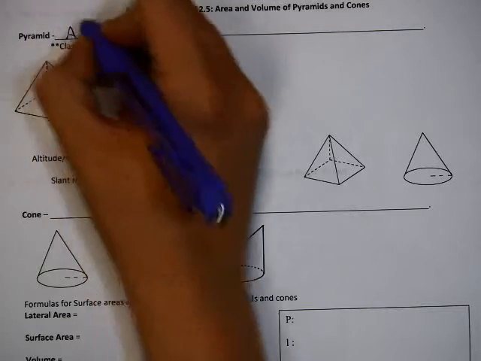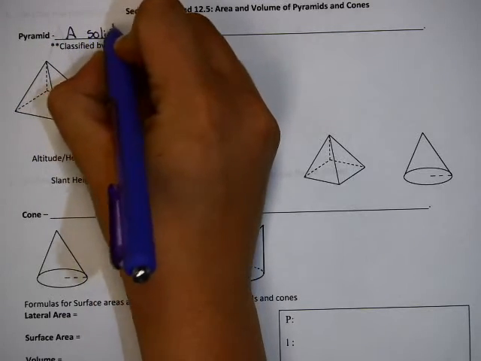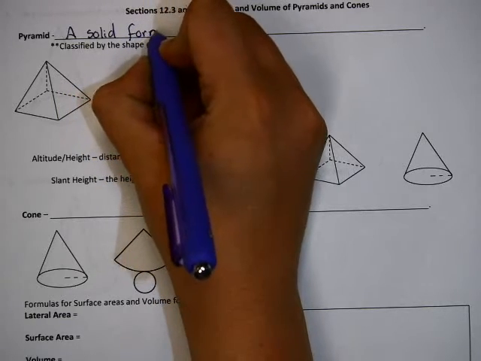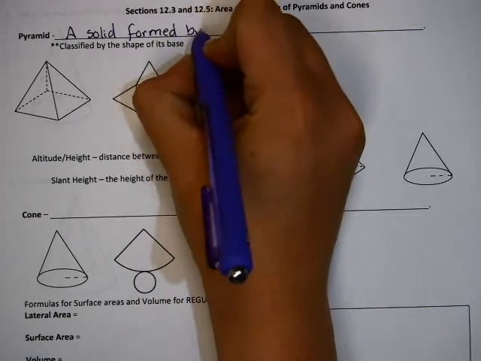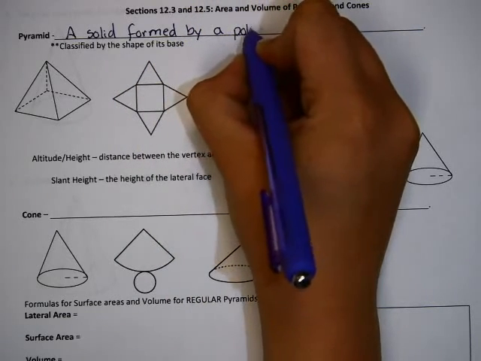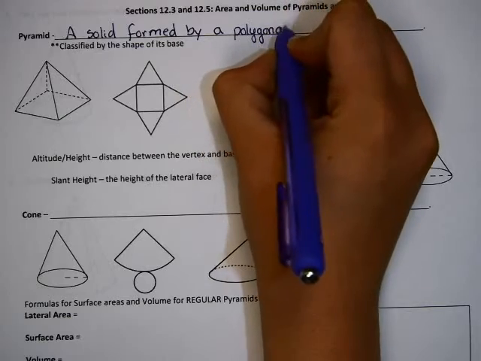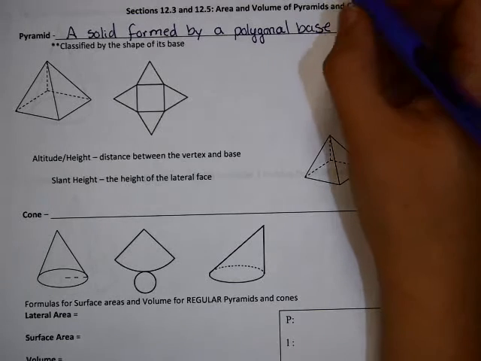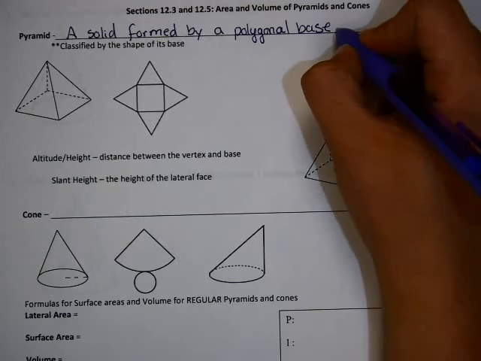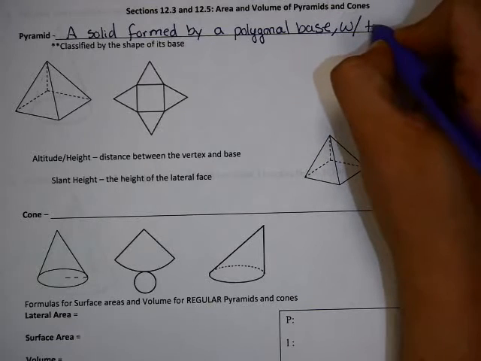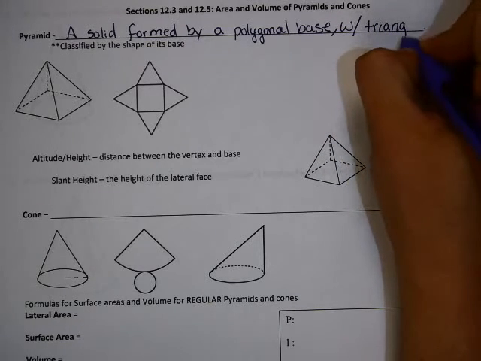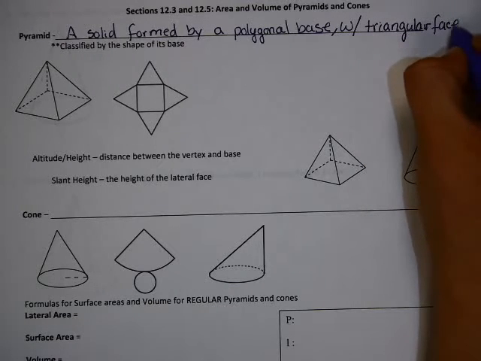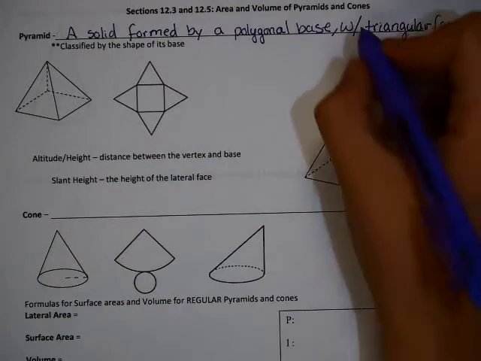A pyramid is a solid formed by a polygonal base with triangular faces that meet at a common vertex.